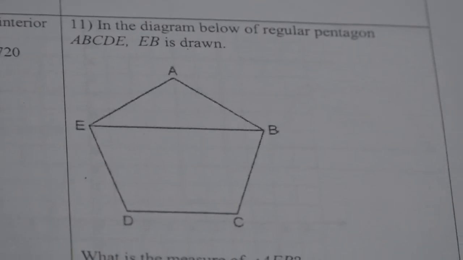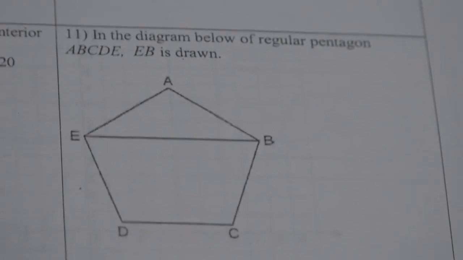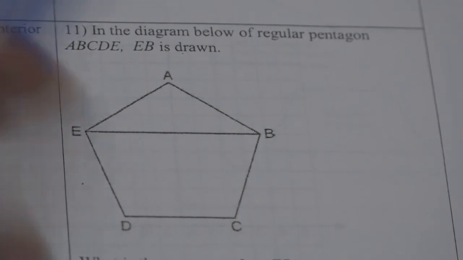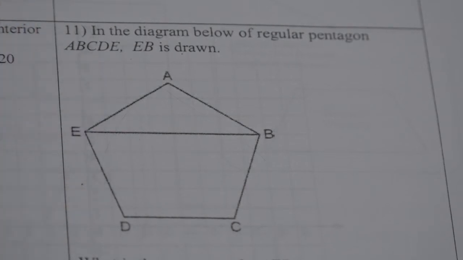In the diagram below of regular pentagon ABCDE, EB is drawn. What is the measure of angle AEB? Watch this. They told you already, this is a regular pentagon. Regular means that all sides are congruent. Therefore, all the angles are congruent. And what is the measure of one interior angle of a pentagon? You should know this already. If not, then you're going to have to figure it out.